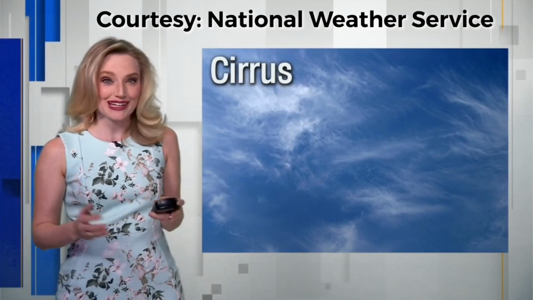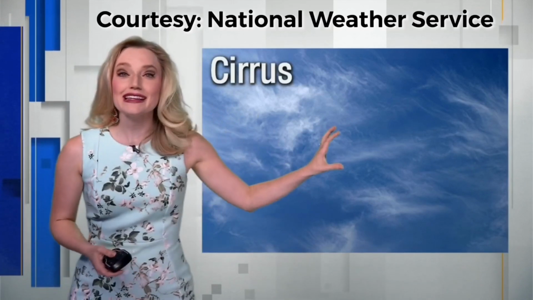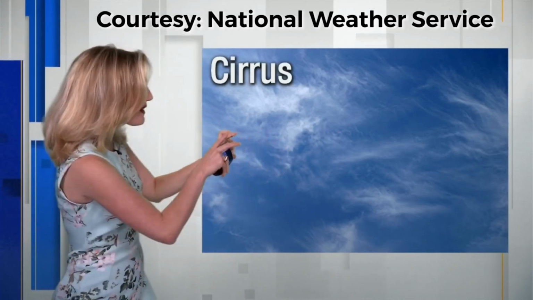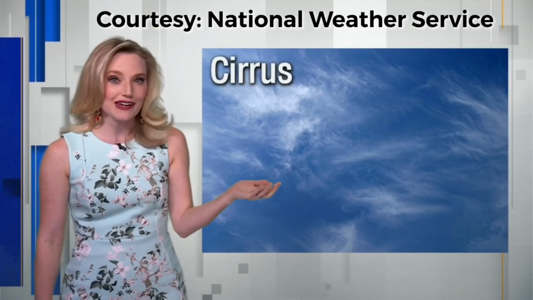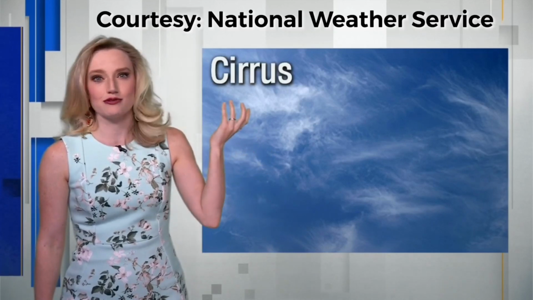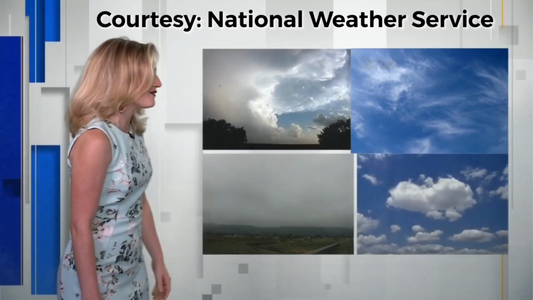Next up, we'll talk about some of my favorite clouds, cirrus clouds. Cirrus clouds are really awesome. They're made completely of ice crystals, and that's why they have that really cool wispy look. They also live really high up in the atmosphere, more than 40,000 feet above the ground, so it's really impressive. Cirrus clouds also make for beautiful sunrises and sunsets with those cool colors. We'll have cirrus clouds to thank for that.